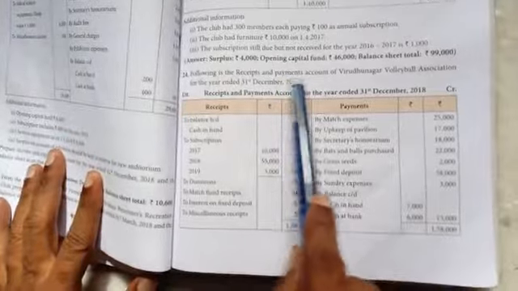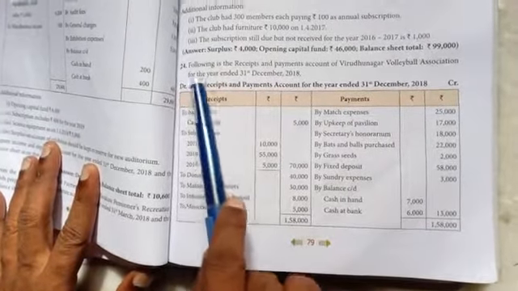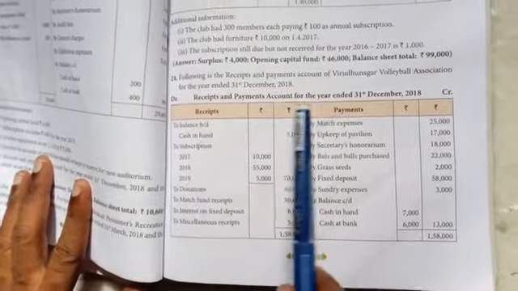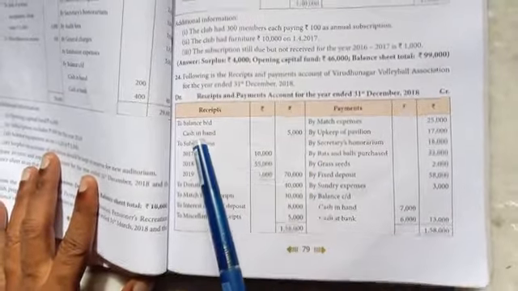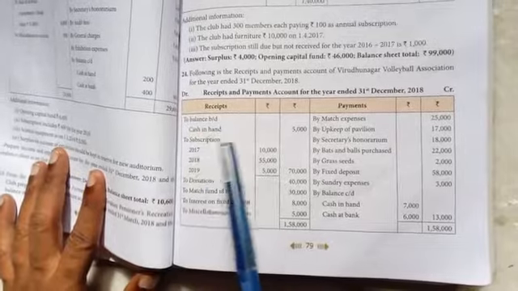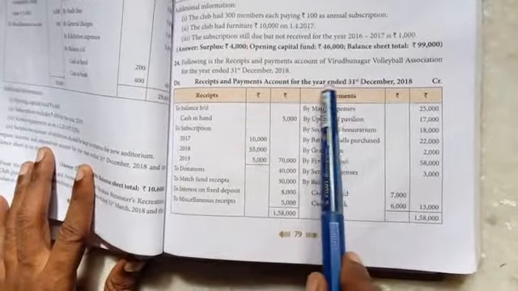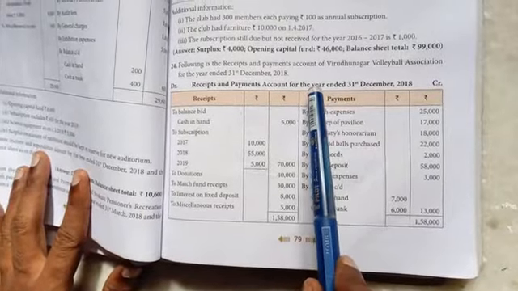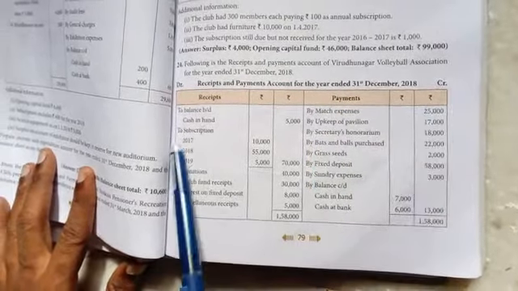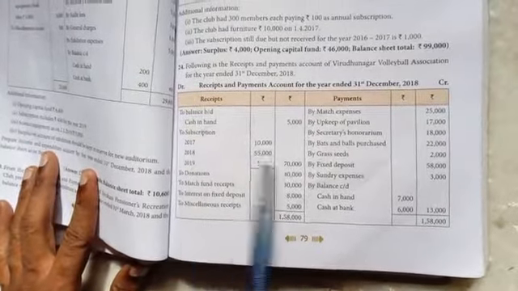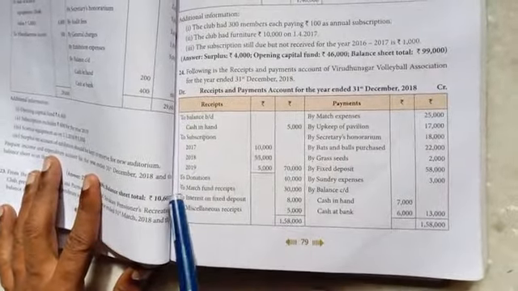Following is the receipts and payments account of Virudhunagar Volleyball Association for the year ended 31st December 2018. Receipts and payments account for the year ended 31st December 2018. Opening balance of cash in hand 5,000. Subscription. See the current accounting period, January 2018 to 31st December 2018. But the subscription belongs to 2017, 10,000, 2018, 55,000, 2019, 5,000, total 70,000.